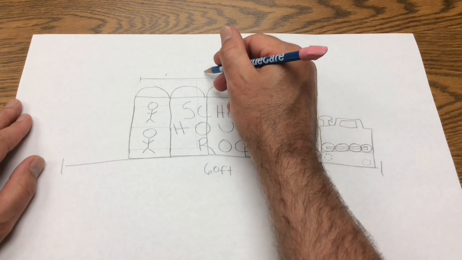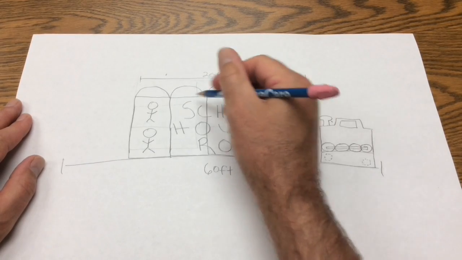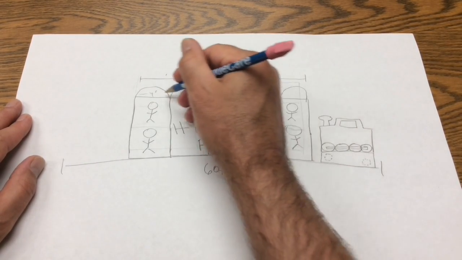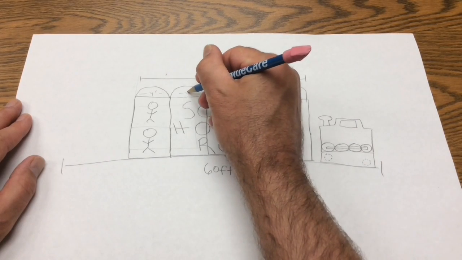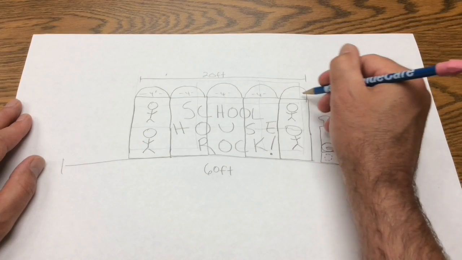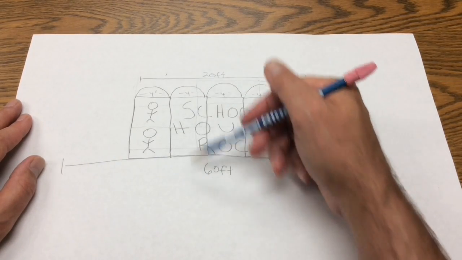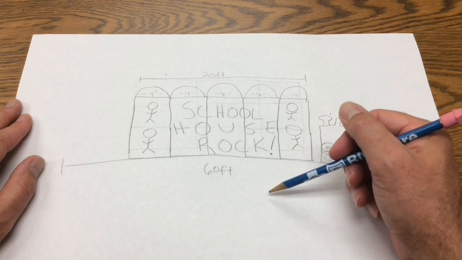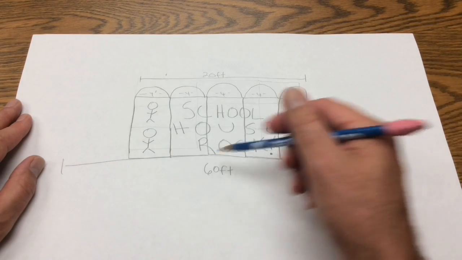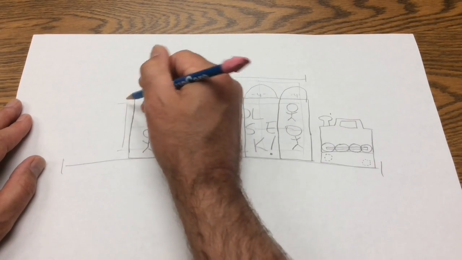That's about 20 feet total. And then the stage proscenium is about 15 feet tall. Well, obviously this is not going to be 15 feet tall, but it's going to be fairly tall. Most of them are about 8 feet. So we'll just give ourselves some measurements here.